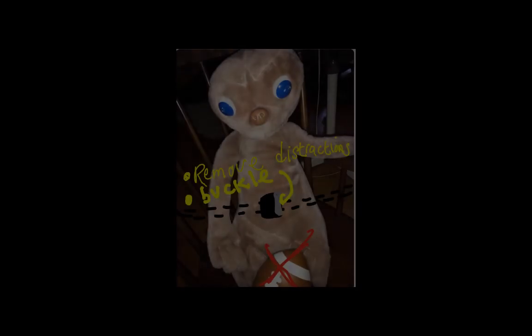We then walked the child, in this case the doll, through the study step by step. We gave the parent the consent form to sign and explained the participant's rights.